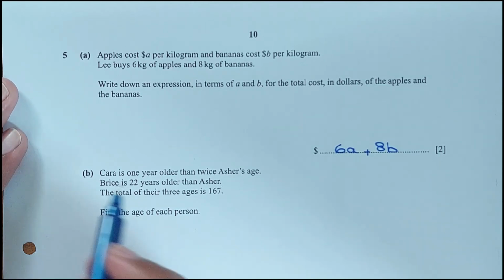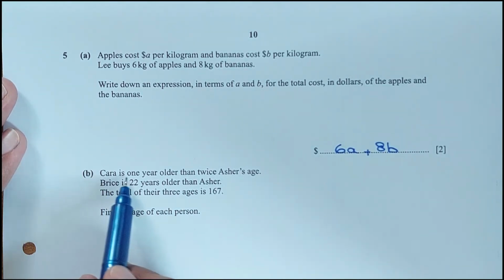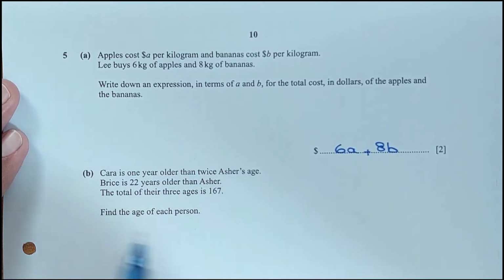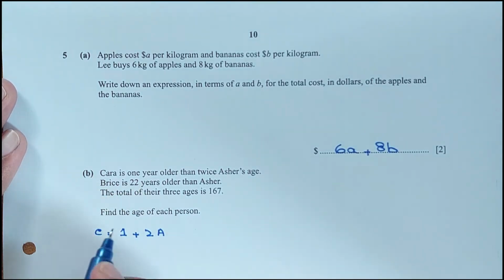Now for part B, Kara is 1 year older than twice Usher's age. So C is 1 year older than twice Usher's age, right? Breeze is 22 years older.